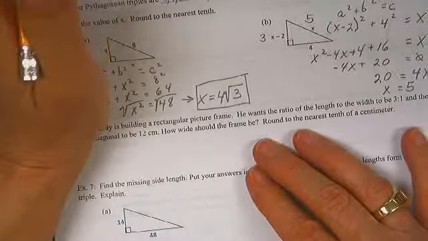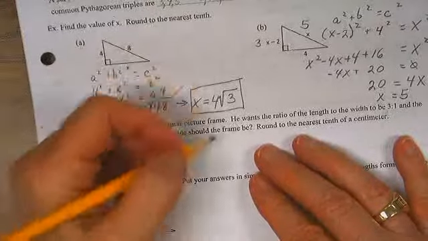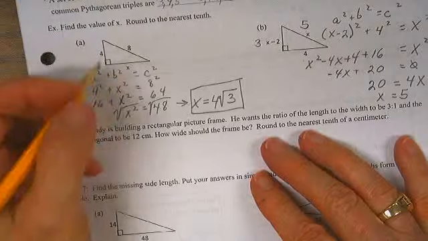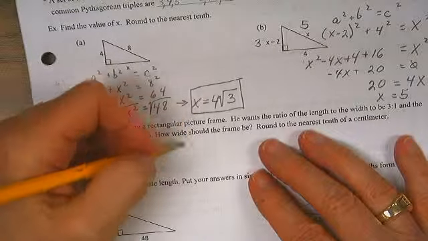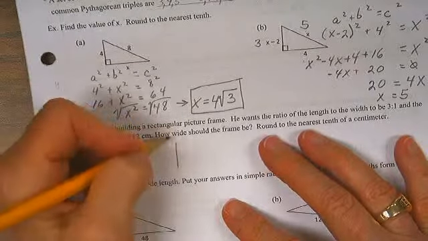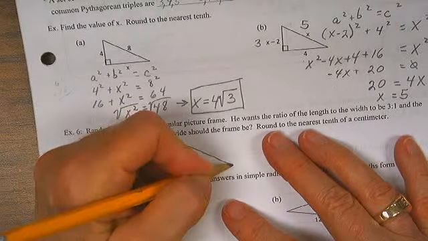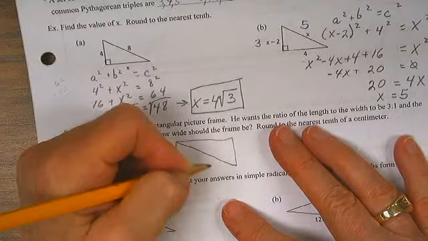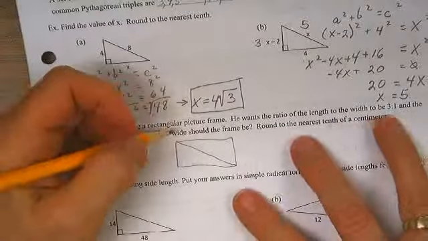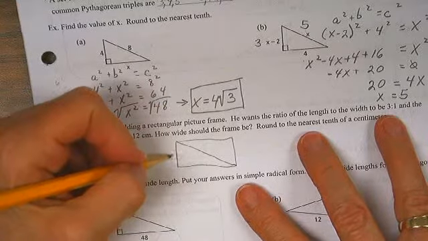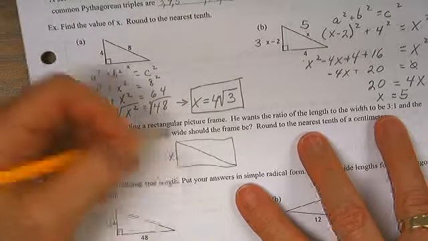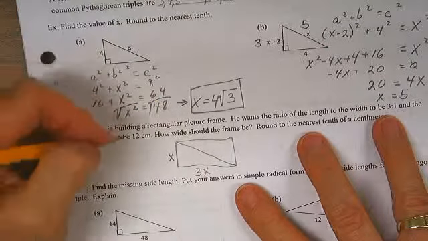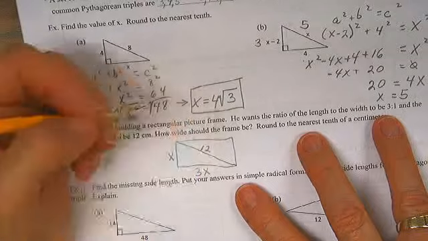Randy's building a rectangular picture frame. He wants the ratio of the length to the width to be 3 to 1 and the diagonal to be 12 centimeters. Okay, the length to the width should be 3 to 1, so I'm going to call the width x and the length 3x, and the diagonal is 12 centimeters.